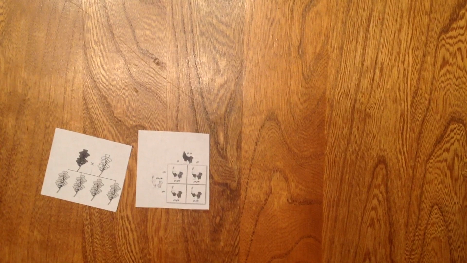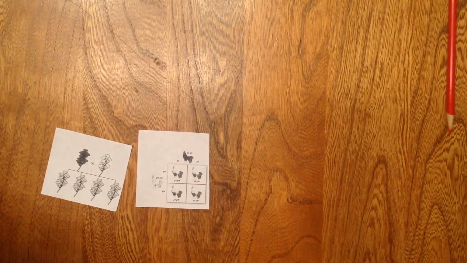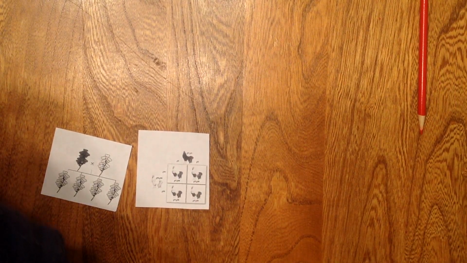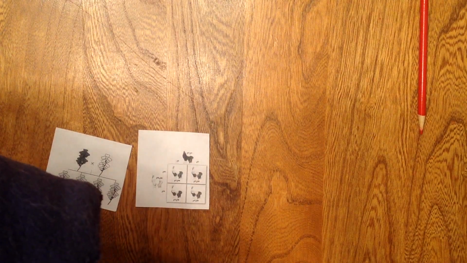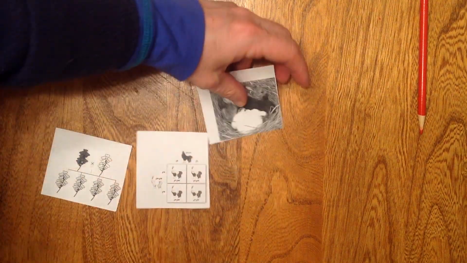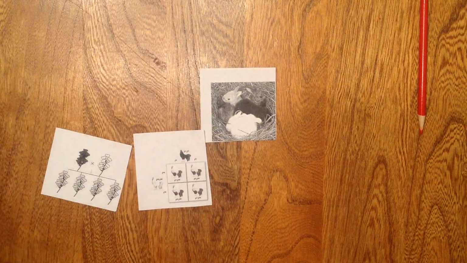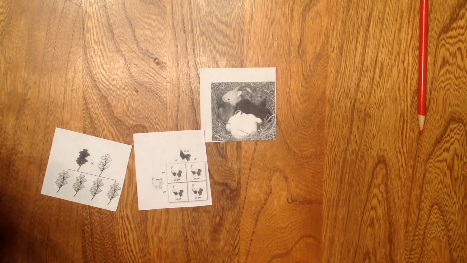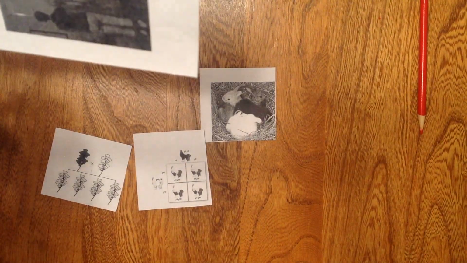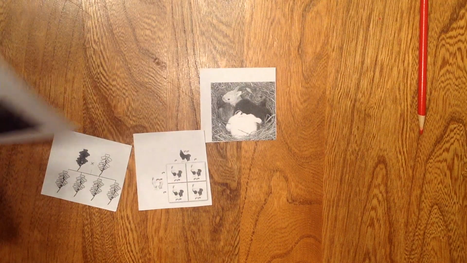And then find the bunnies. That's bunnies, for those of you who don't know what bunner is. Okay, so there's the bunnies. And then find the family that have their back to us. Okay.